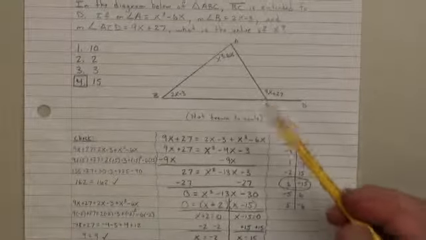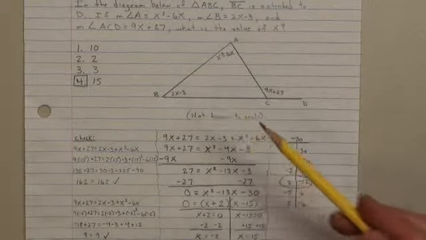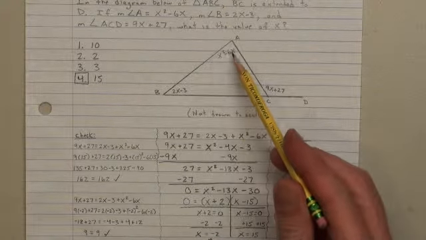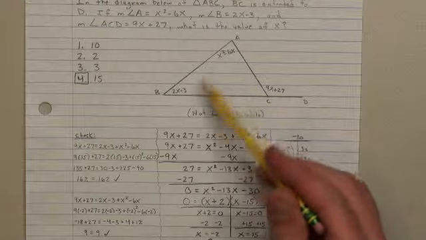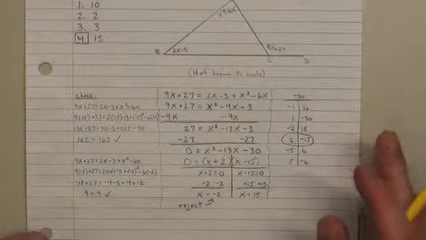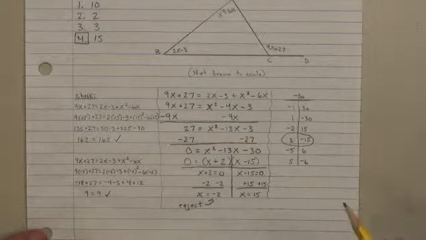But we have to reject that negative 2 for the reasons why I stated before. You're not going to have a negative angle when you're dealing with triangles. If we plugged it into just this angle, we would get a negative angle. And it is not acceptable. So you reject the one answer and you keep the other answer. Okay, so that's problem 173. Now we're on the next problem.